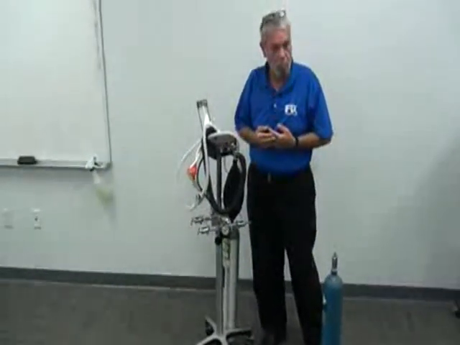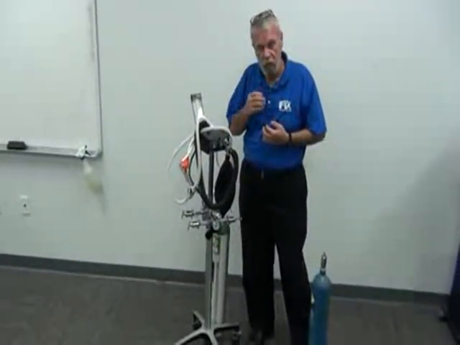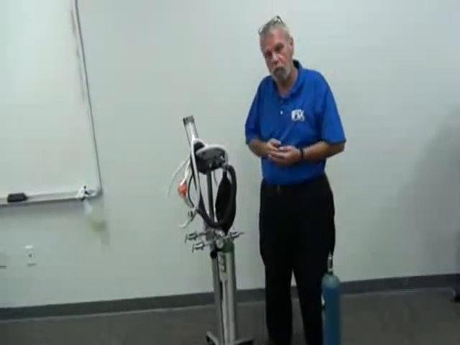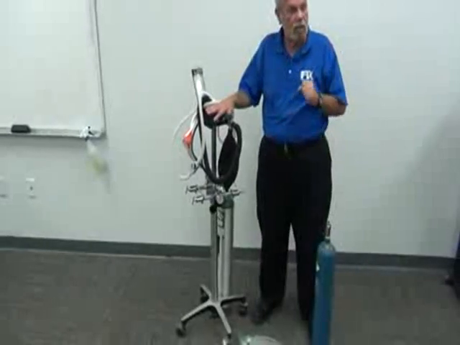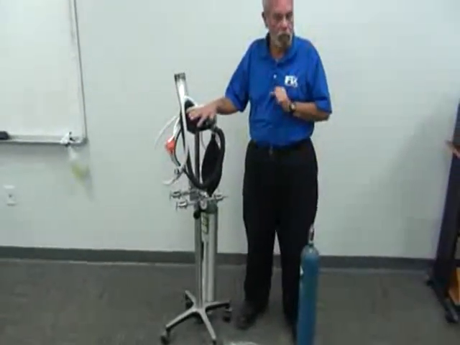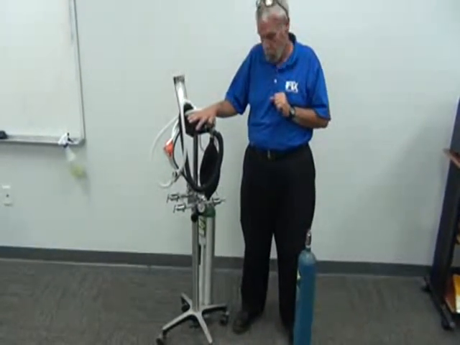That's a lot of oxygen to flush. So that's where you're going to use a ratio of usually 2 oxygens to 1 nitrous. And that's on a mobile stand or a tank stand, anywhere. 2 oxygens to 1 nitrous.